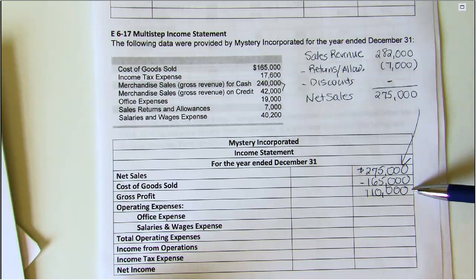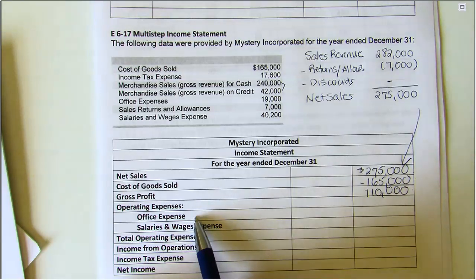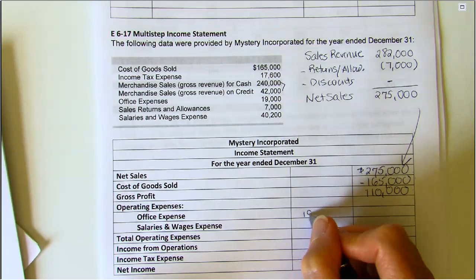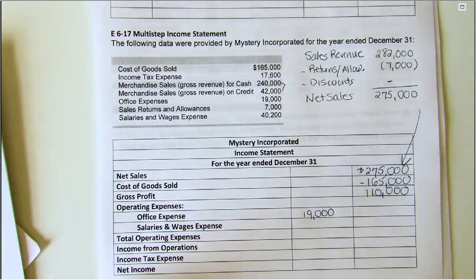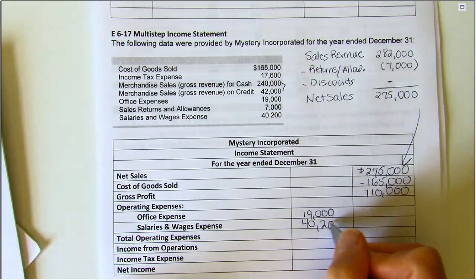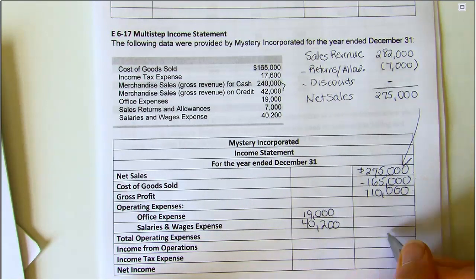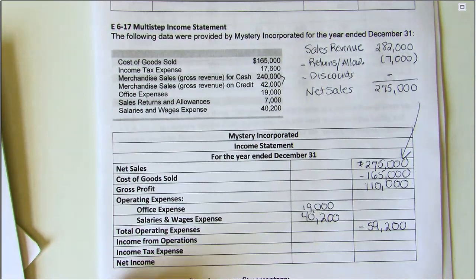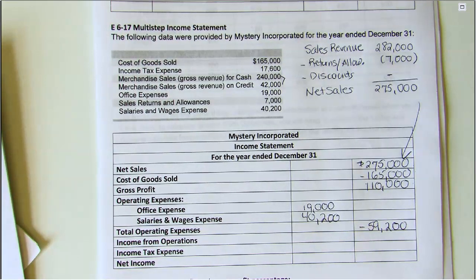Now we have to subtract our day-to-day operating expenses, and we've only got two here: office expense and salaries and wages expense. So office expense is $19,000, and salaries and wages expense is $40,200. Add those together, our total operating expenses are $59,200. And again, I'm putting a minus just to show you that we have to subtract, but in Connect, I believe the formula is in there for you already.